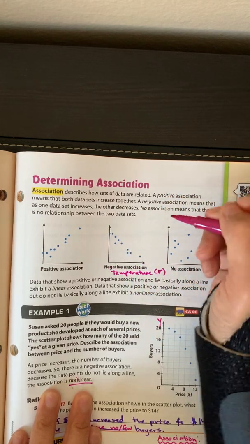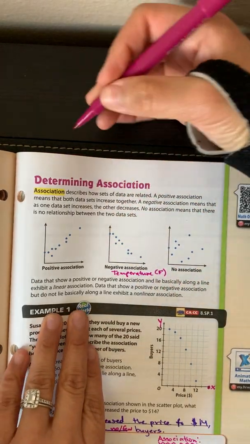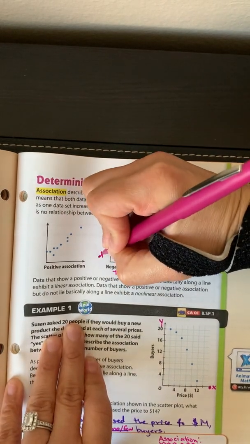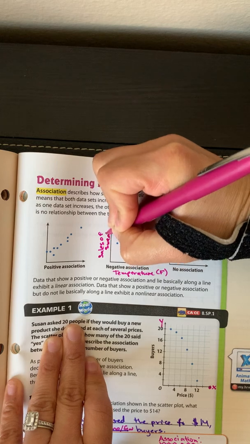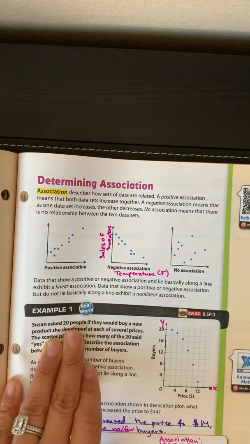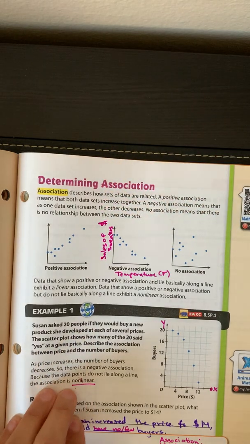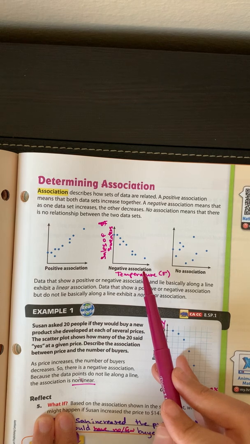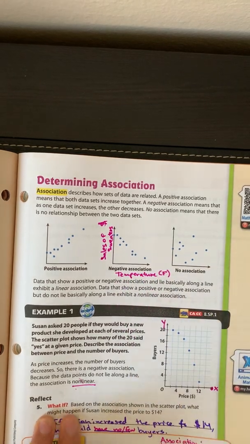Well, there's a couple things we could look at. As temperature increases, maybe the sales of sweaters decreases. And I could put a money sign. Pardon my wrist, it's kind of hurting right now. So that's basically what it's asking you to do. So create your own story that has to do with this.